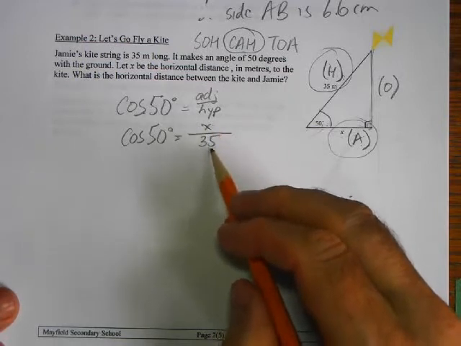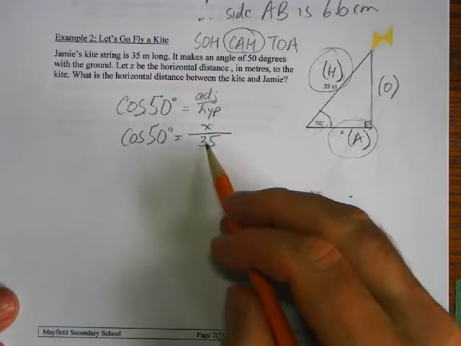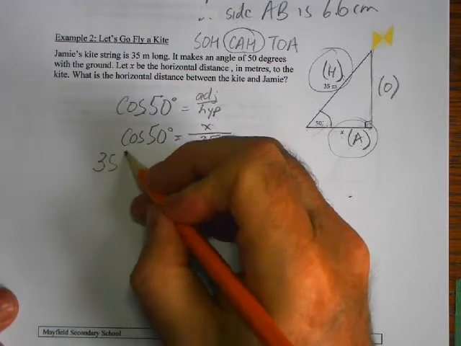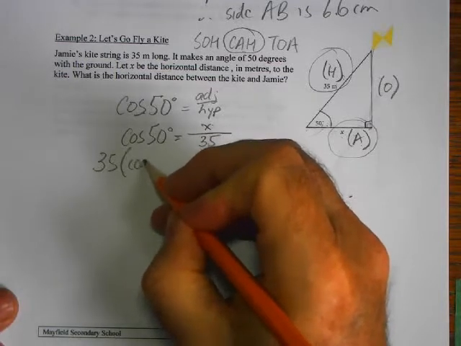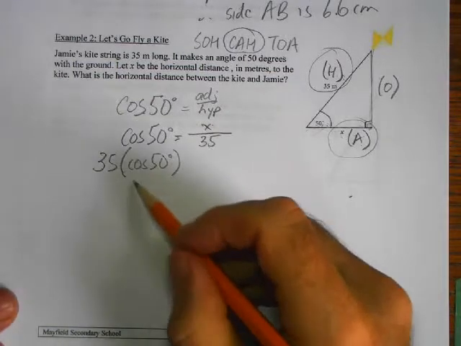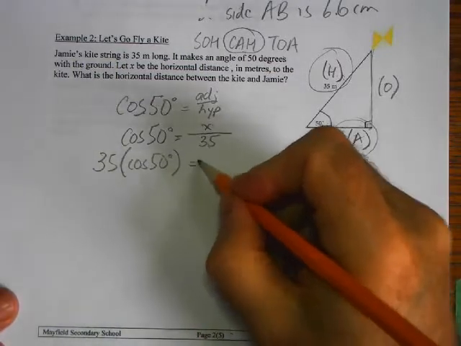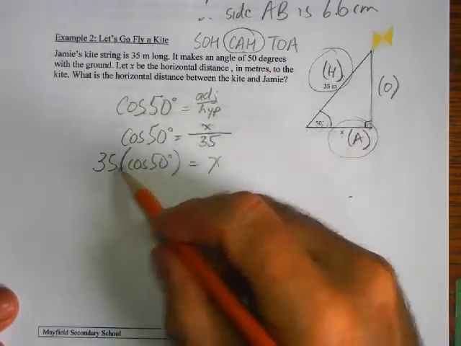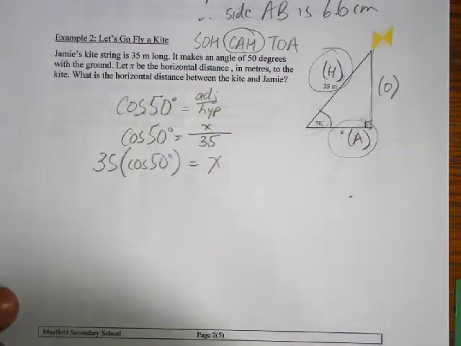That means we multiply both sides by 35. So 35 times cosine 50, I'm just putting into brackets so that you know we have to do this first, is equal to x, because we multiply this by 35. The 35's cancel. Okay, so back to the calculator.